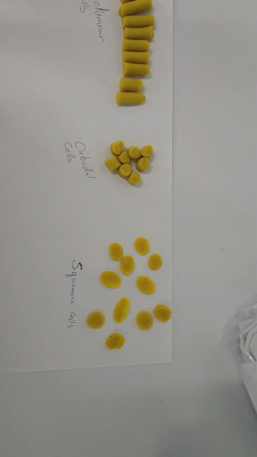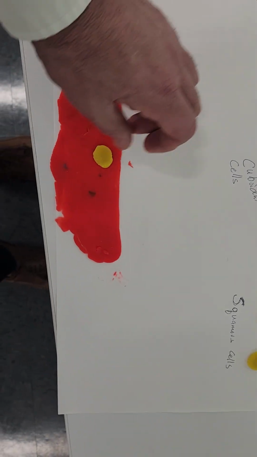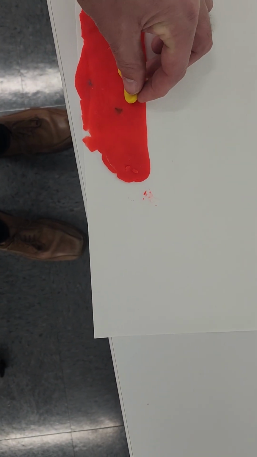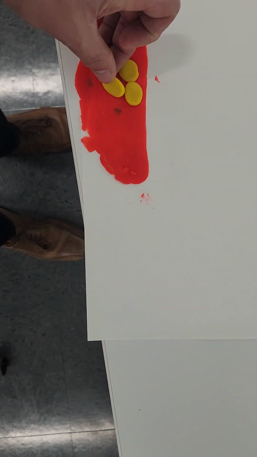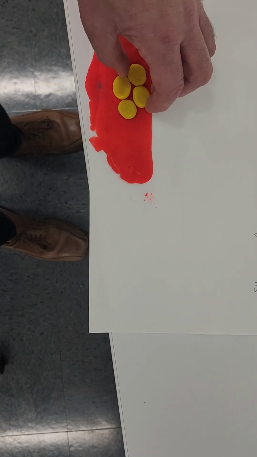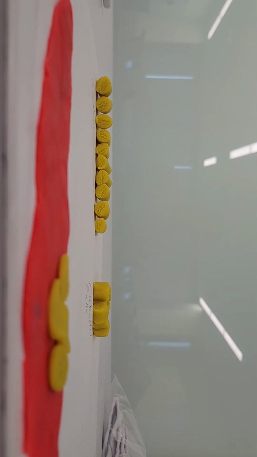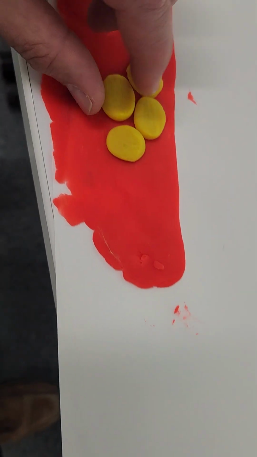Now, once we actually get that, we can talk about things being either stratified or simple. So for instance, if we take our squamous cells and put them on the basement membrane, we can make a layer of flat cells. And what we would see is the basement membrane and the flat cells on top. Now, if we look at it from an angle here, you can see that there's only one cell layer there. And so that would be a simple, one cell layer squamous epithelium.